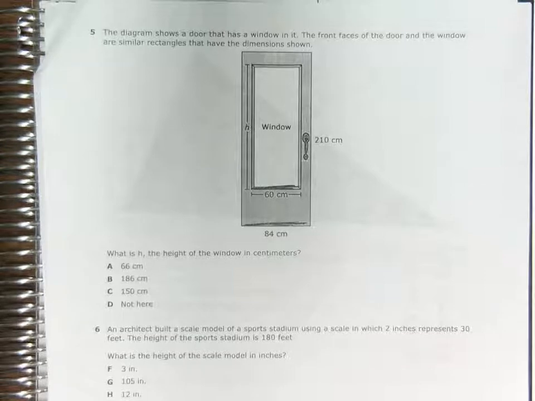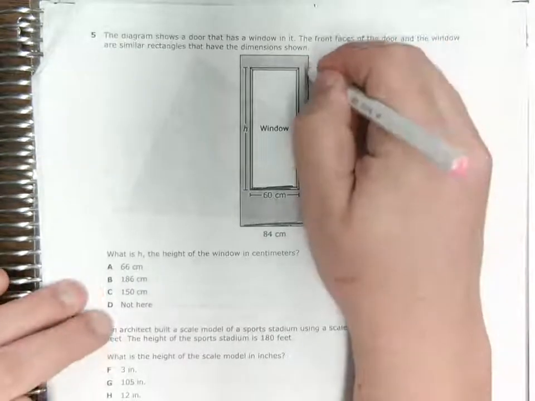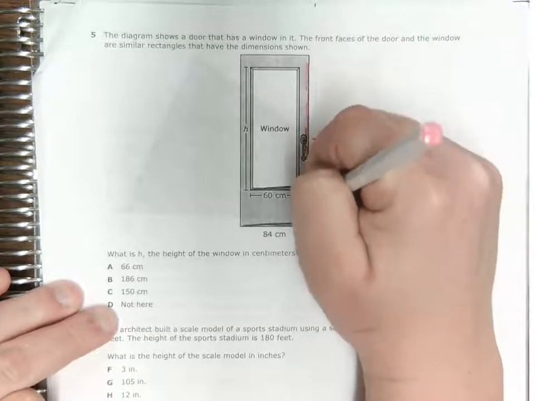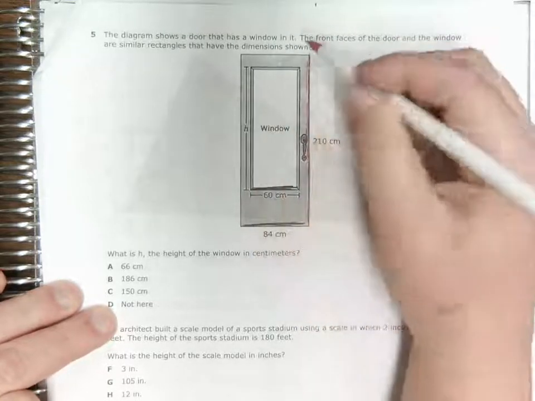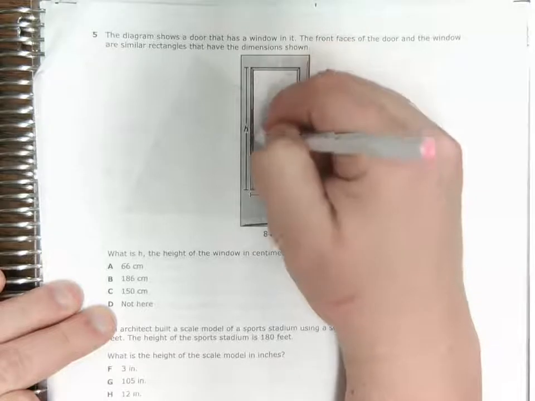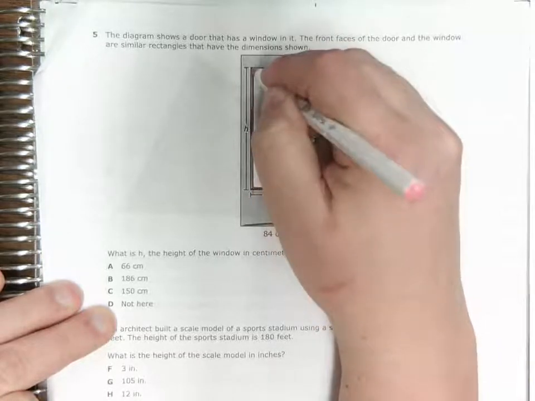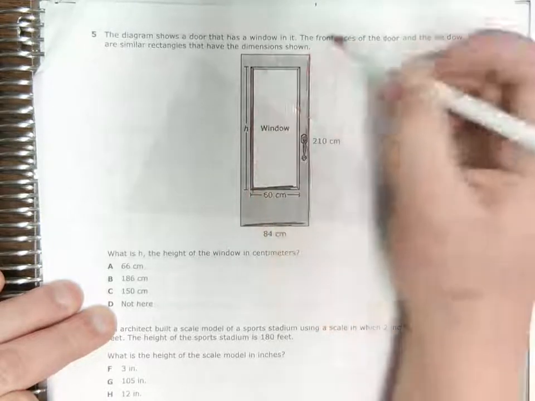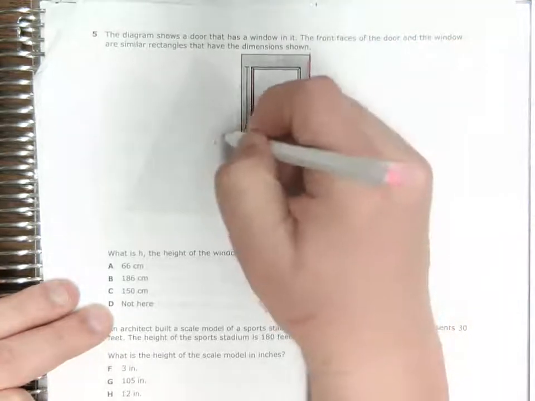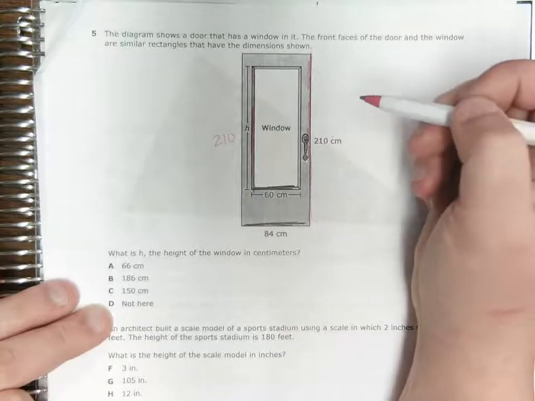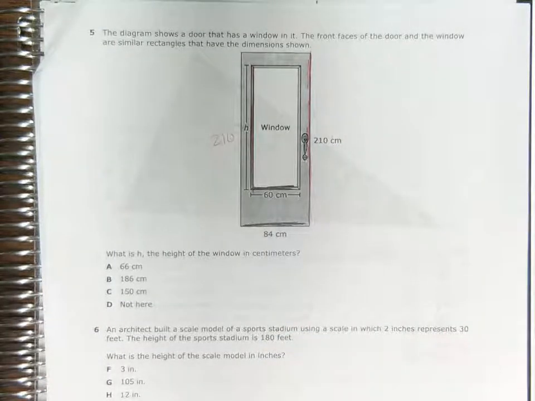And then if I look at this side, because they're rectangles, if it's on either side of the door, they're going to be the same. So even though this side is on the opposite side on the window, they are still equivalent, because if this side's 210, then this side is also 210 on the door. Okay, so I can set up my proportion from there.